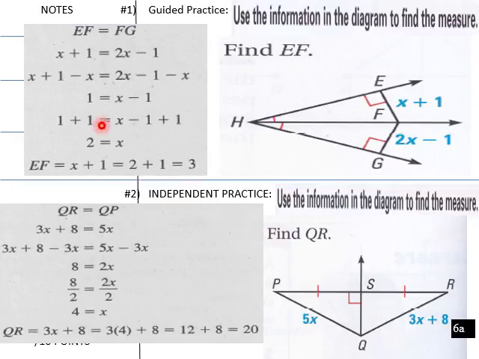Okay, coming back, here are our solutions. EF equals FG. Find EF. So EF would equal FG because of the previous theorem about a point that's on an angle bisector. So x plus 1 equals 2x minus 1.